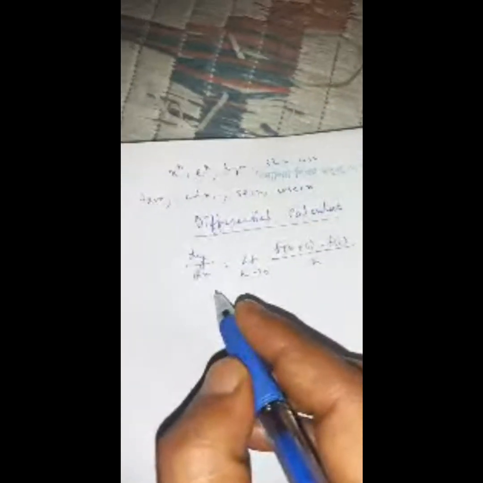So now, today we will try to find out the derivative forms of tan x, cot x, sec x, and cosec x. These are very usual trigonometric functions. So first we take y is equal to tan x.